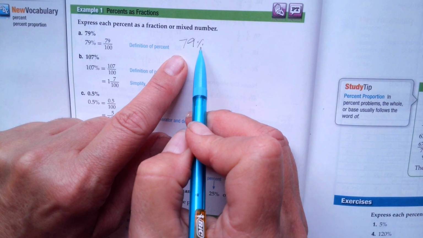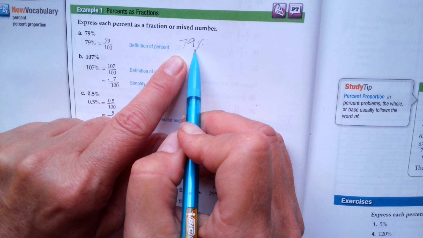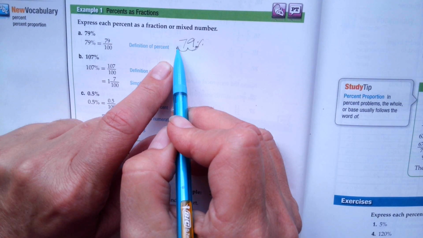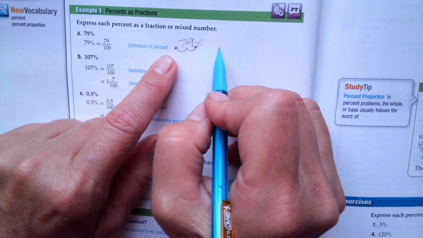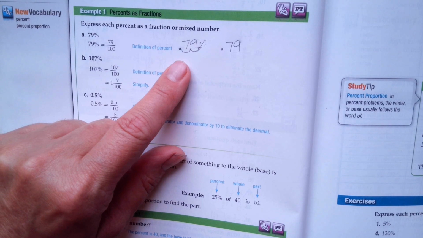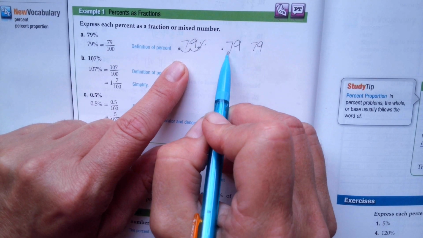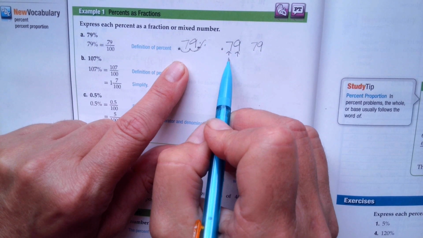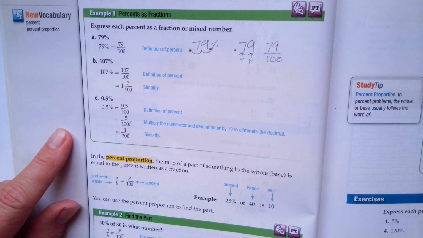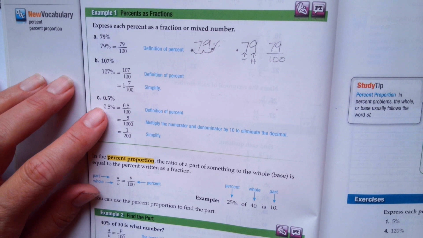To change it to a decimal, the percentage sign turns into a decimal, and then we go 2 spaces to the left, so it's 0.79, and then this becomes my numerator, and then my denominator is where this ends. So this is the tenths and this is the hundredths, and that becomes my denominator. This one's obviously easy, but it starts to get harder, so that's why we do it that way.